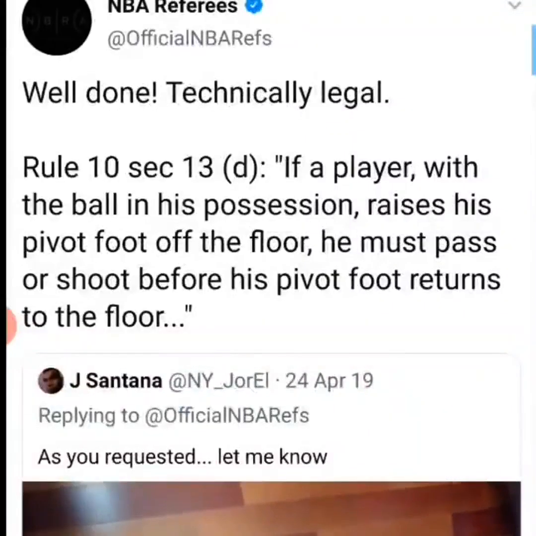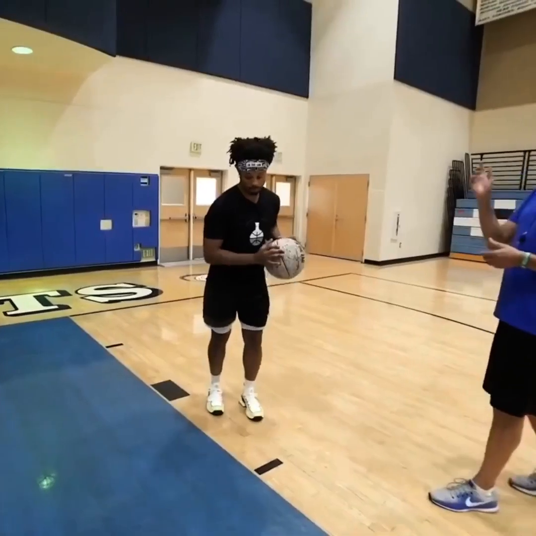My right foot is now my pivot foot, right? So my question is, I'm still pivoting on this foot, right? So according to this rule, I can lift my pivot foot and stay on my left foot as long as I can until I feel like passing or shooting. And then shoot it.